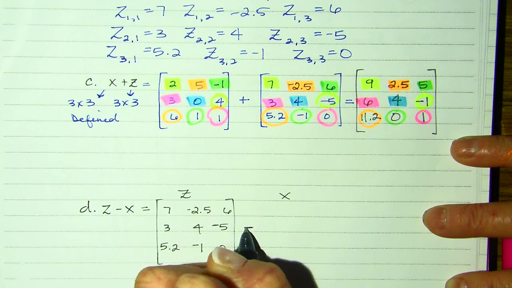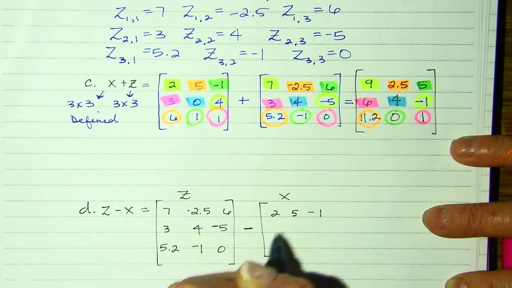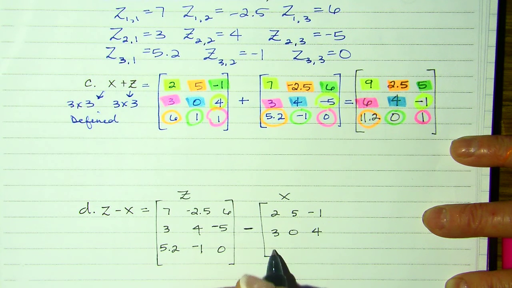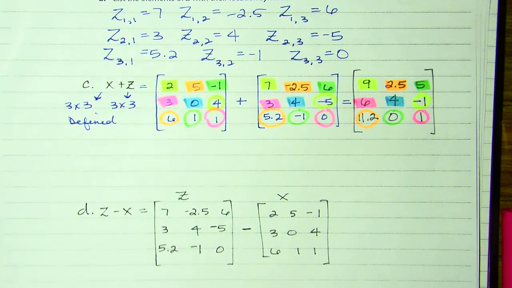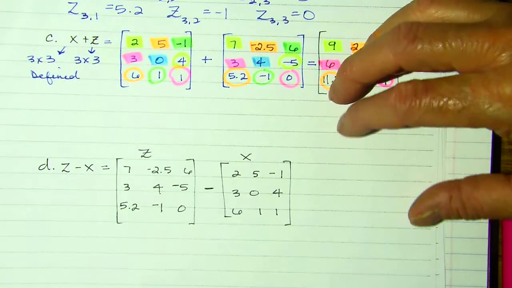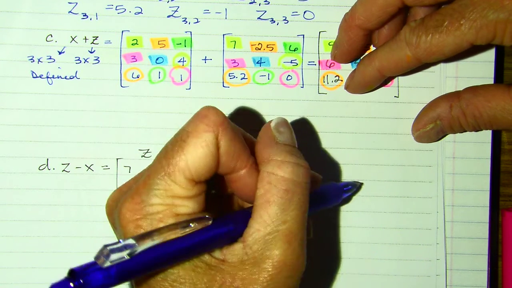And I'm subtracting matrix X: 2, 5, negative 1, 3, 0, 4, 6, 1, 1. Now remember, this time I'm subtracting. So be careful here. I'm going to organize my data.